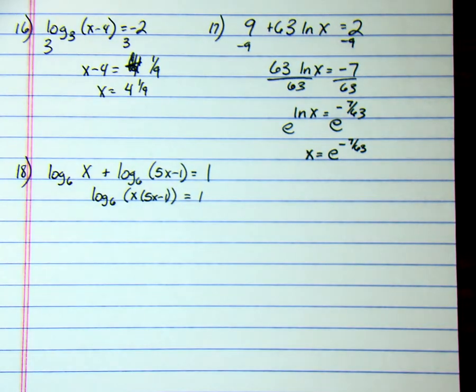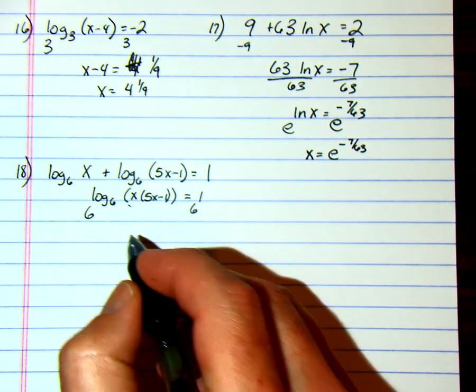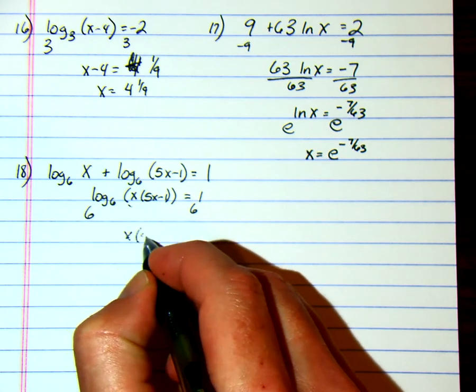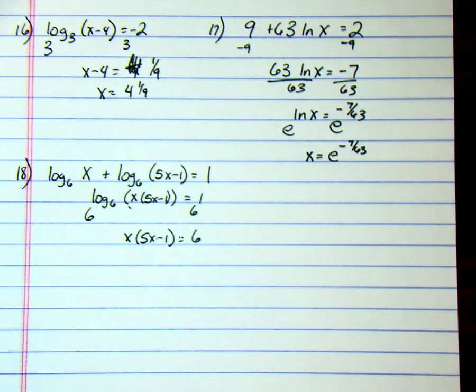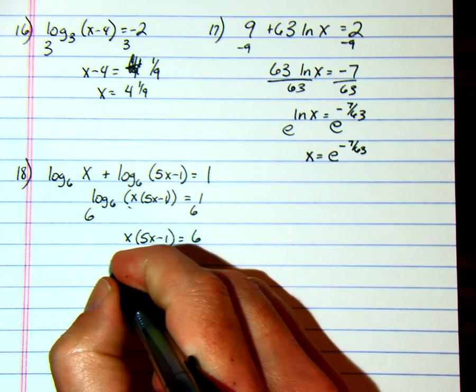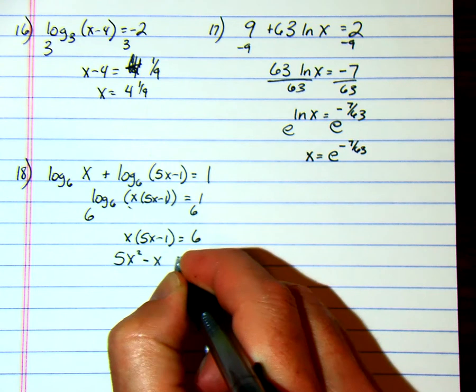Okay, so now we're back to what we were doing. It just looks a little bit different because we have a product there. But now it's going to be exactly the same. I'm going to exponentiate each side. So that means that x times 5x minus 1 is going to equal 6 to the first power, which is 6. Okay, so we're solving this equation. 5x squared minus x equals 6.